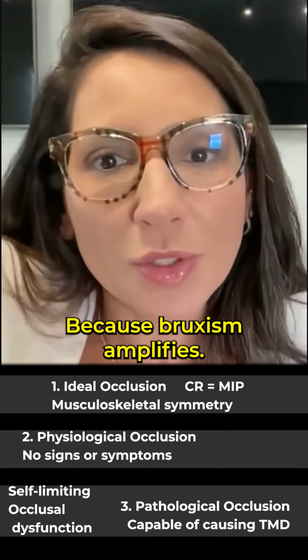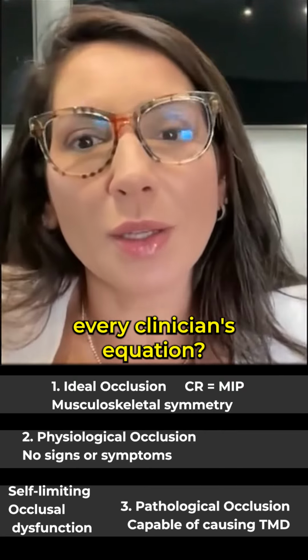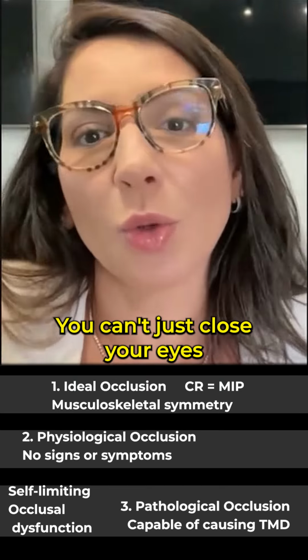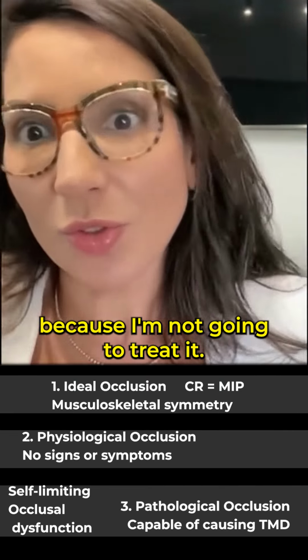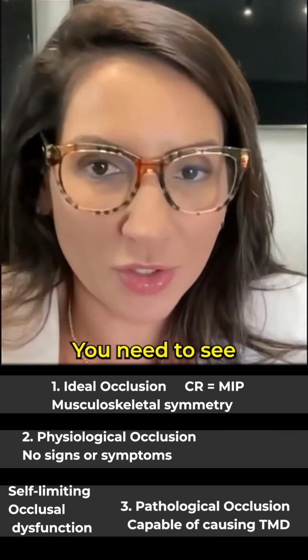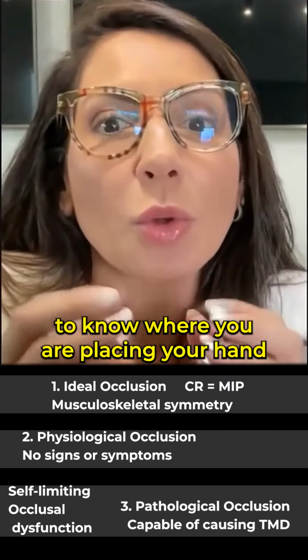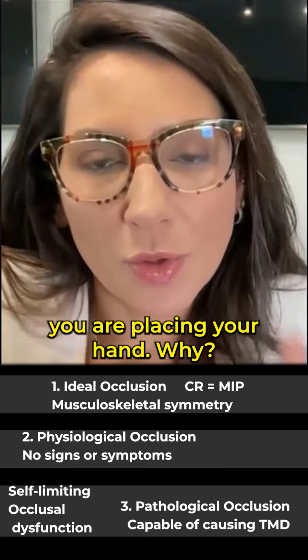Why? Because bruxism amplifies. Do you understand that bruxism has entered every clinician's equation? You can't just close your eyes and say, I don't need to see if the patient has bruxism or not because I'm not going to treat it. No, quite the opposite. You need to see if the patient has bruxism or not to know where you are placing your hand and with which mouth you are placing your hand.